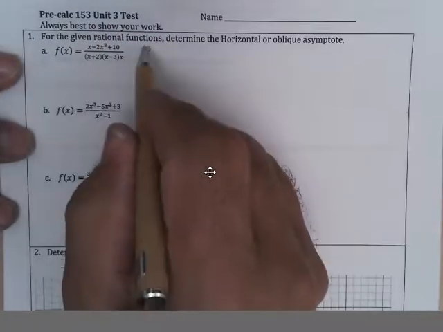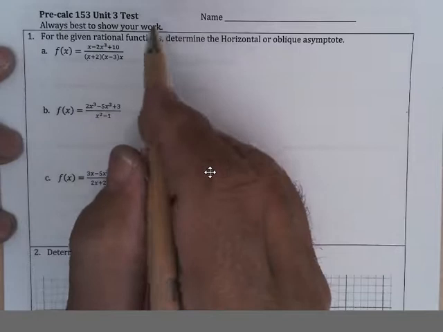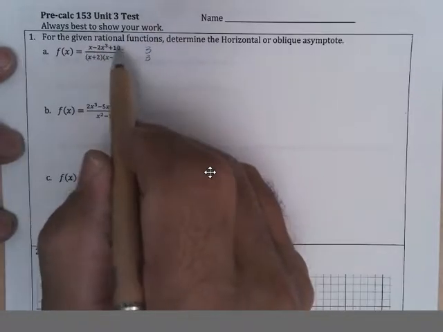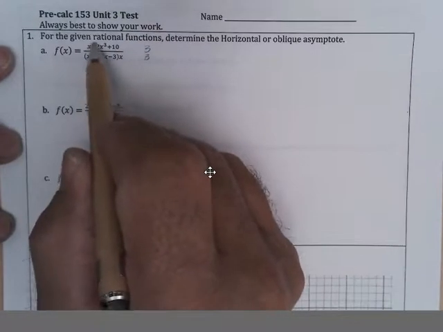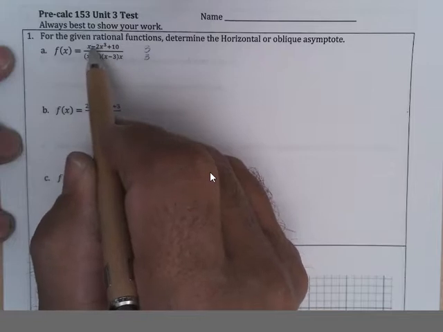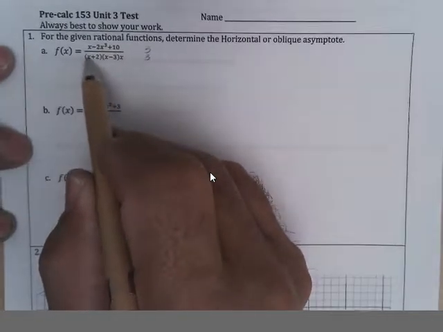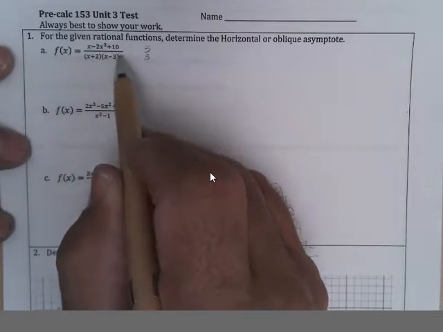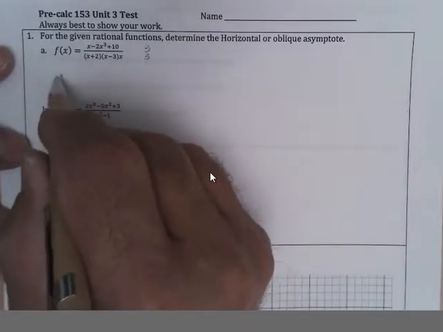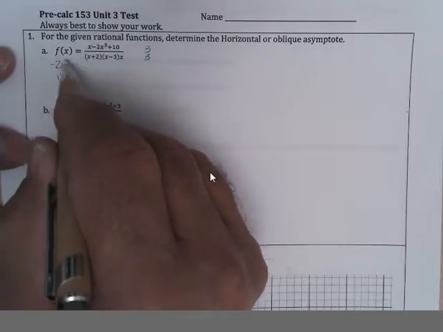Well, if they're equal degrees, we want to look at the leading coefficients. The leading coefficient here, that's the number that tells us how many of that term we have. Well, we have minus 2x to the third, and down here we're going to get 1x times 1x times 1x, which is going to be 1x to the third, and up here we got a minus 2x to the third.